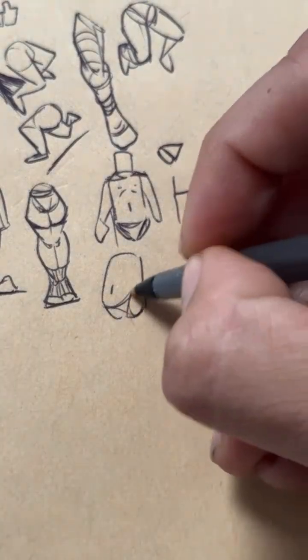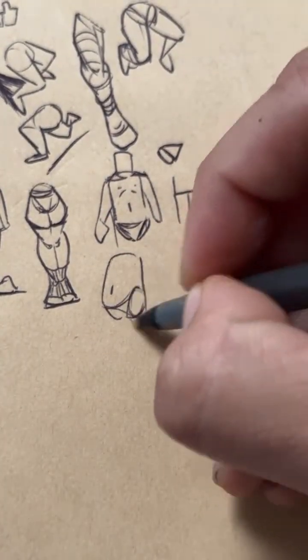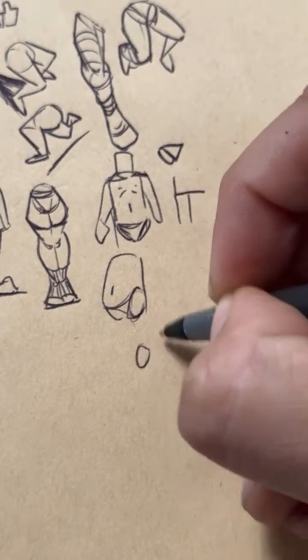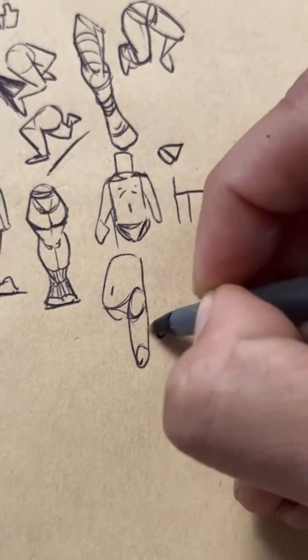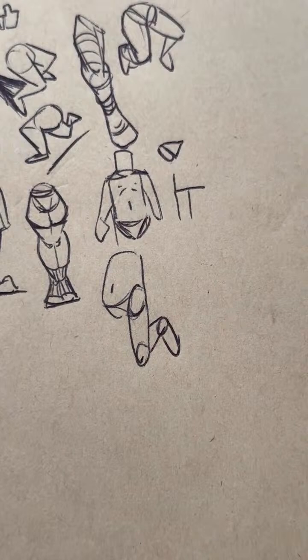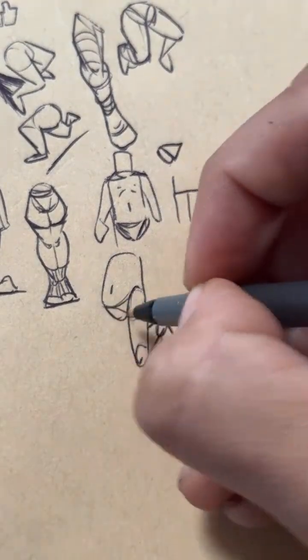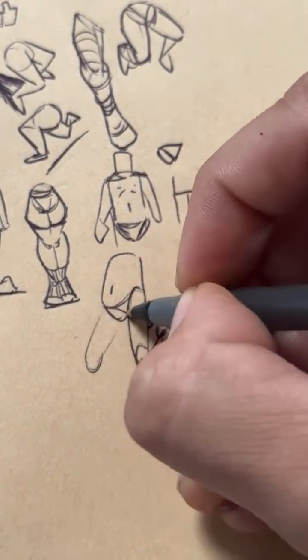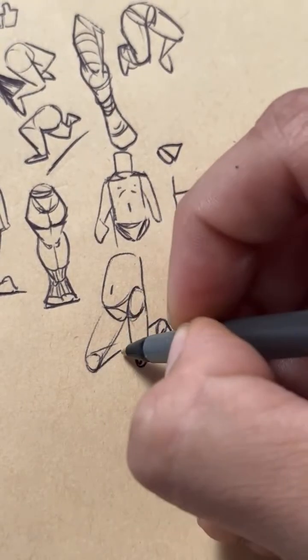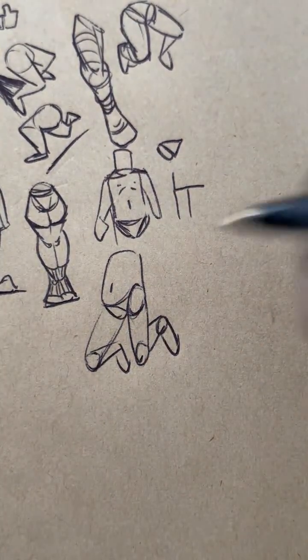The hip bones become circles. These circles, if you connect them to other circles, you get yourself an appendage. But that circle needs to be accurate. And if it's not accurate, it's not going to look right.